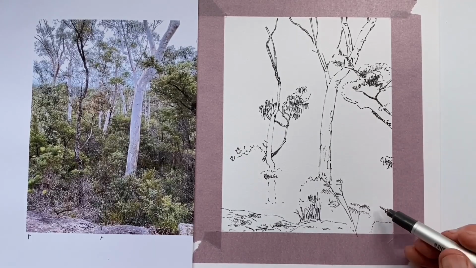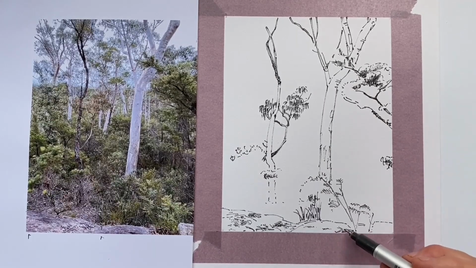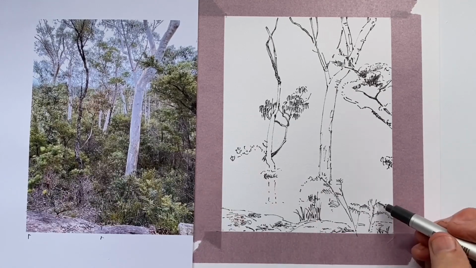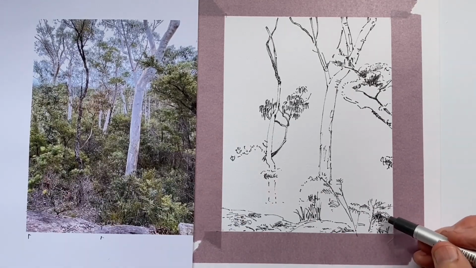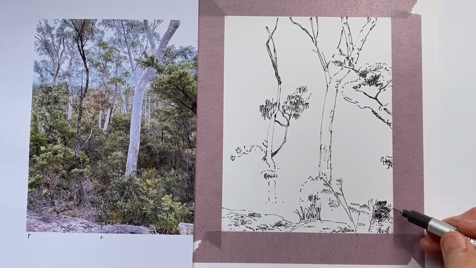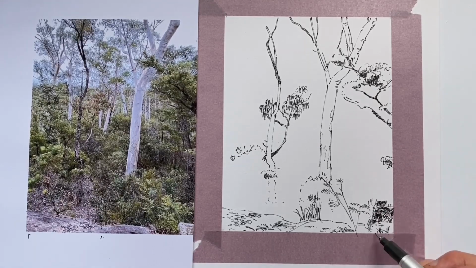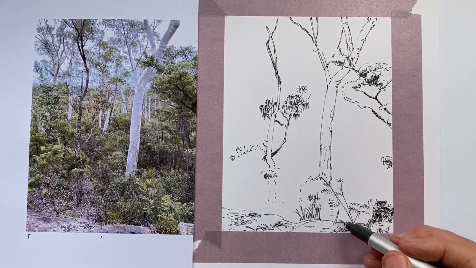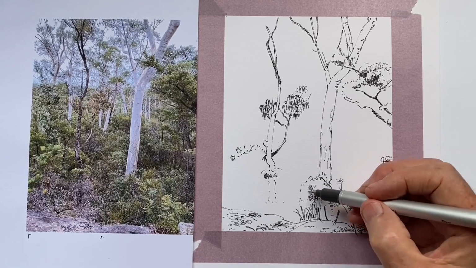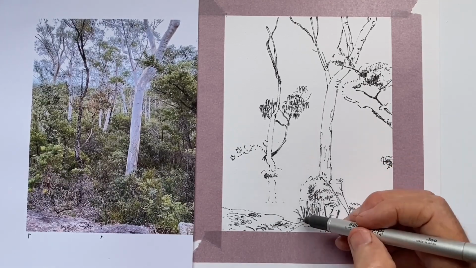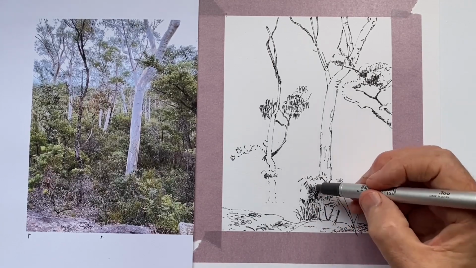Because using a 0.3 millimeter pen will give me a thicker line, and that will create a different effect to when I use a 0.2 and a 0.1 millimeter pen in the same drawing. Because what I'm going to do, my aim is, as I go further back in the depth of plane of the scene, I want to create a lighter effect. And using a lighter pen is part of how we do that.